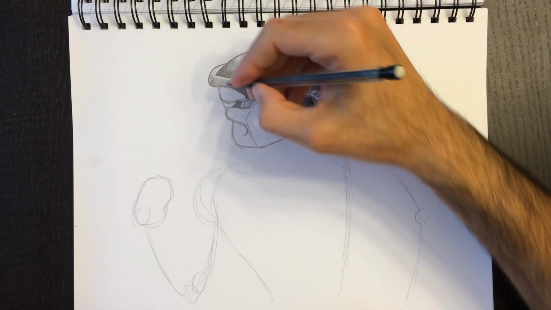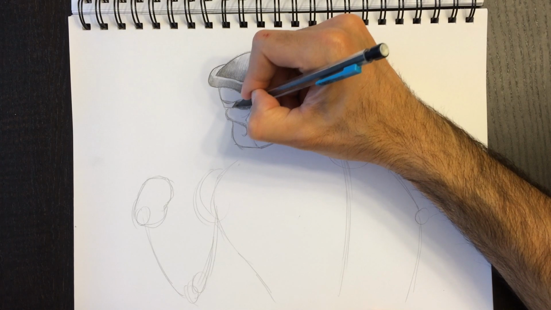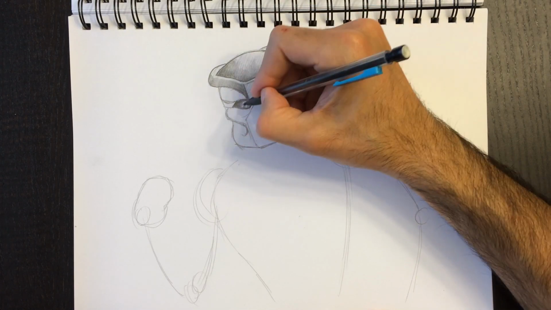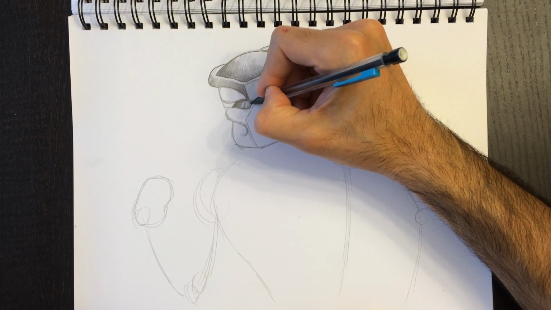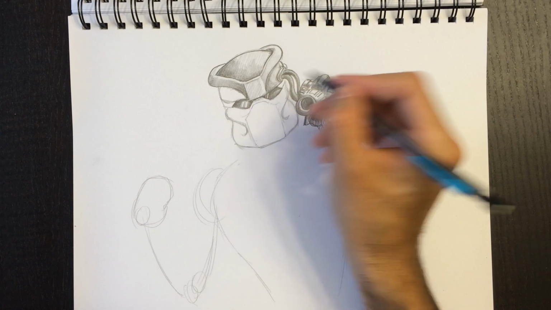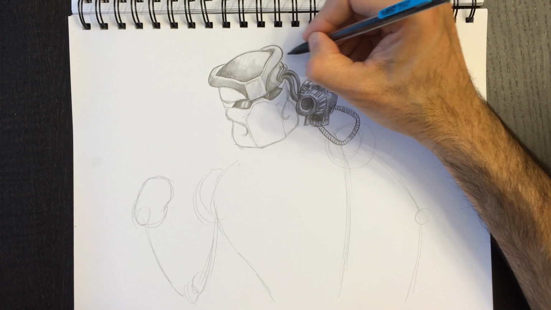Nice and black. Now, contrast is very important in drawing, so you want to make sure that your lines have different weight to them, different tones, very dark tones, very light tones, and you want to keep the white of the paper as well, which is important to balance the drawing out.